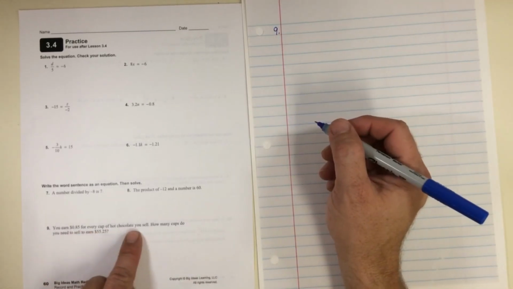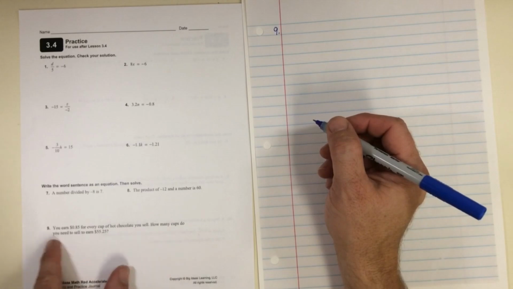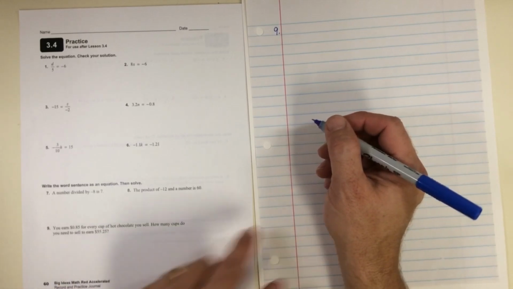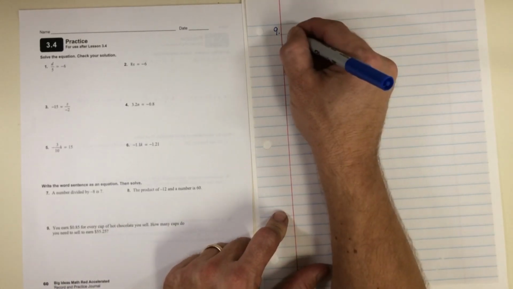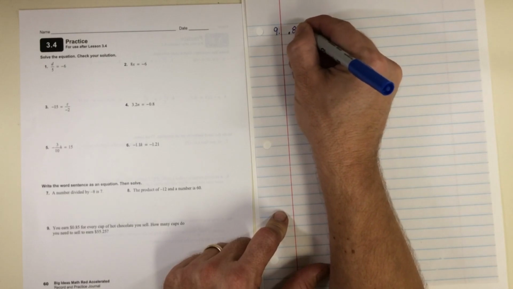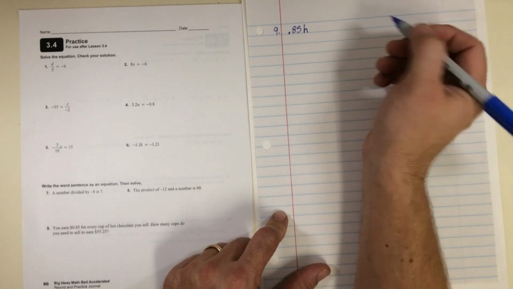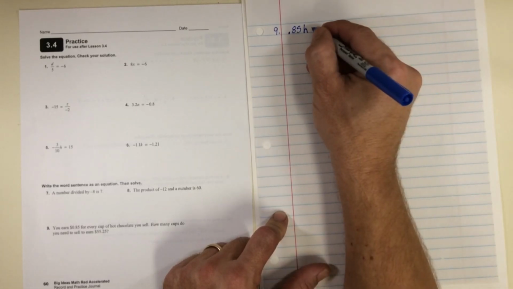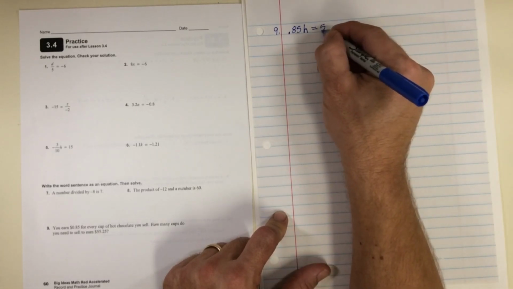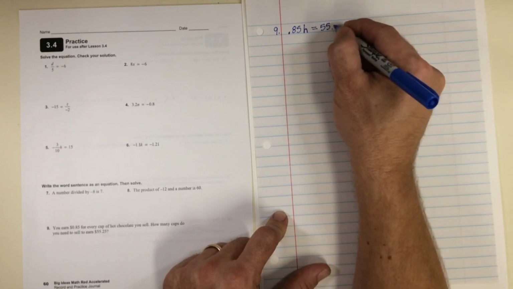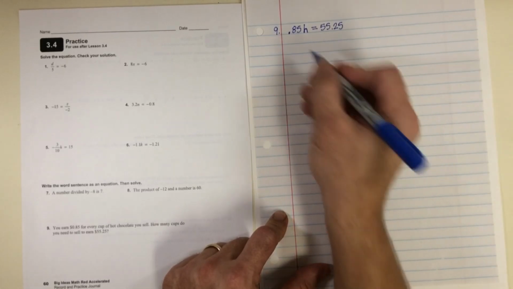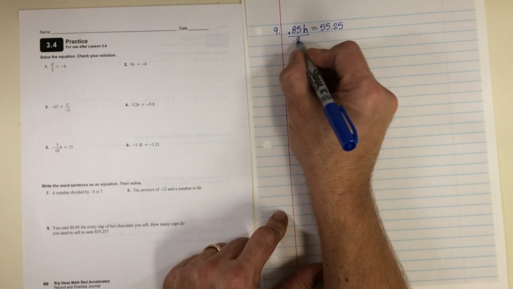85 cents for every cup of hot chocolate you sell. How many cups do you need to sell to earn $55.25? Well, we'll take 85 cents or 0.85 times, we'll put H for hot chocolate, however many cups we sell, and we need that to equal $55.25. So I'll divide both sides by 0.85.